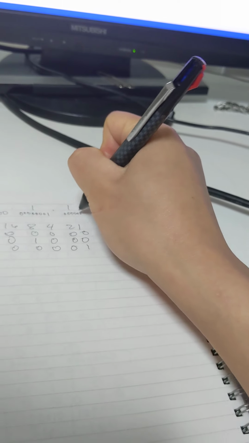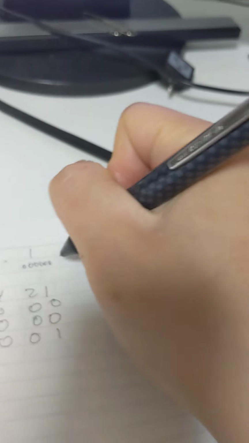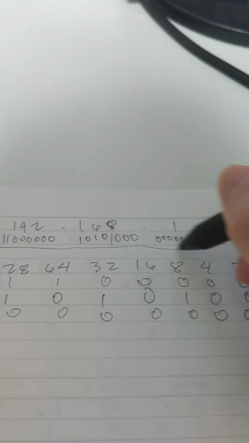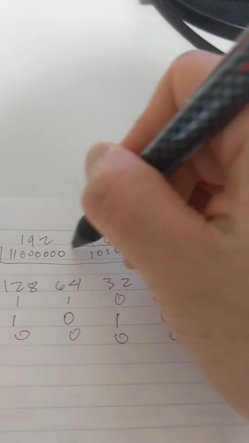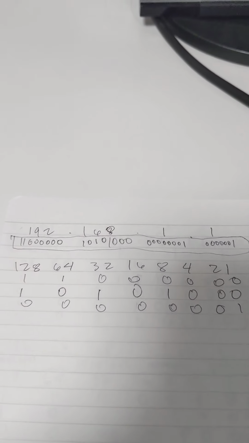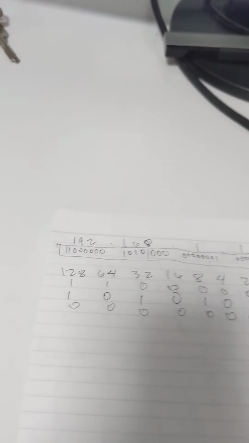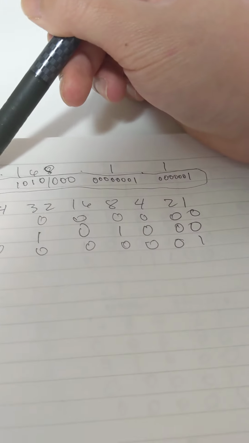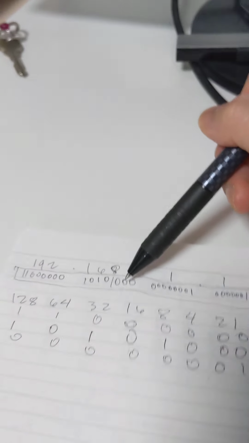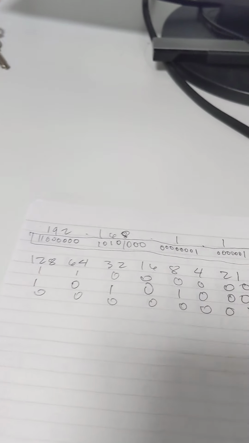So this is the binary answer of the network address. The binary conversion of our network address 192.168.1.1 is 11000000 10101000 and so on and so forth.